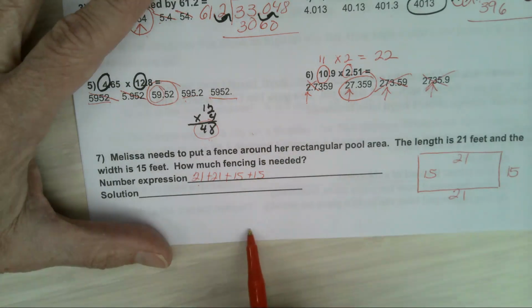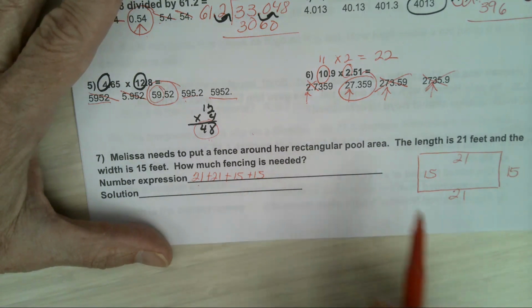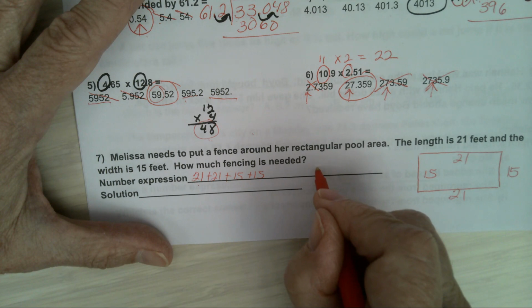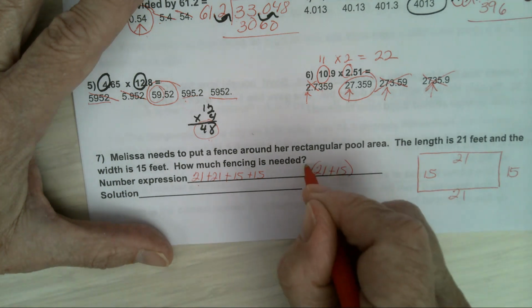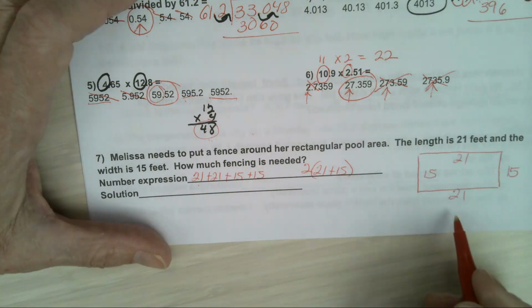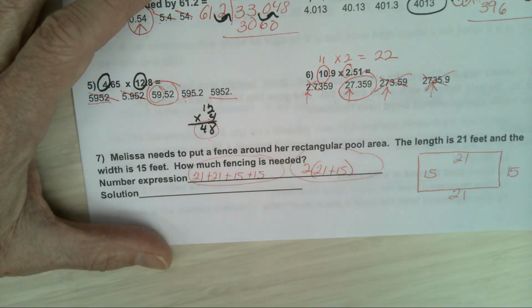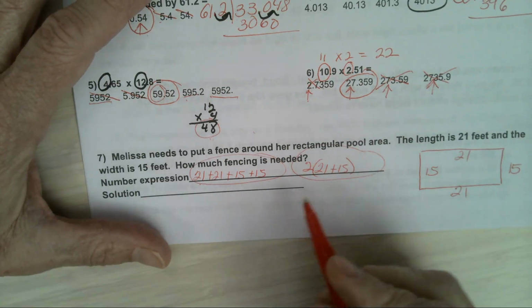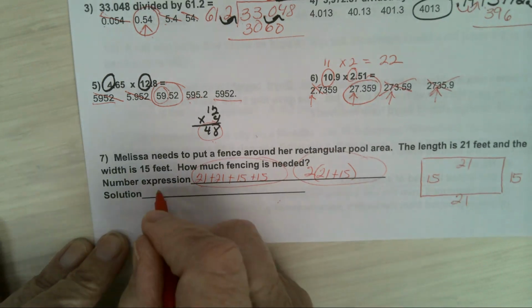It can be in any order. You could say 21 plus 15 plus 21 plus 15. You could have said 21 plus 15, you add them together and take it times 2. That's another one. This could be an answer along with this. Now, the solution, when you add them all together, you get 72 feet.